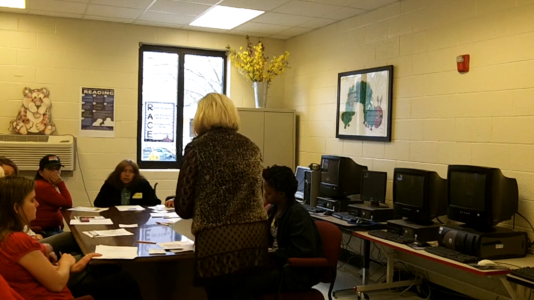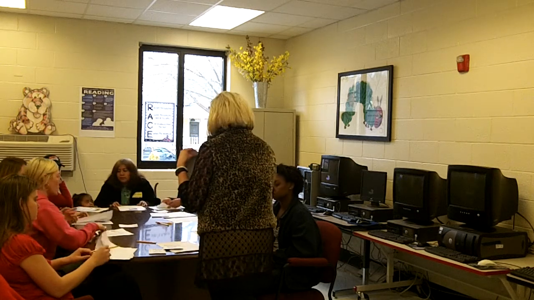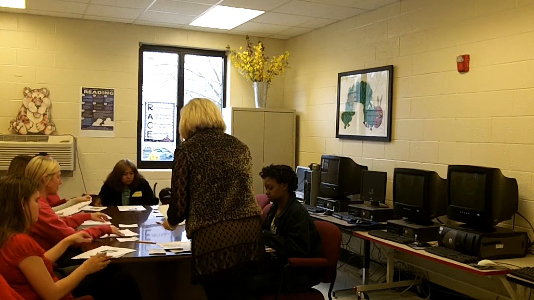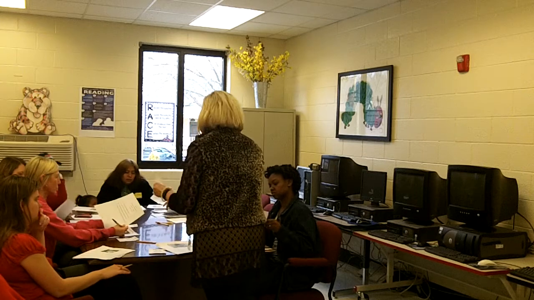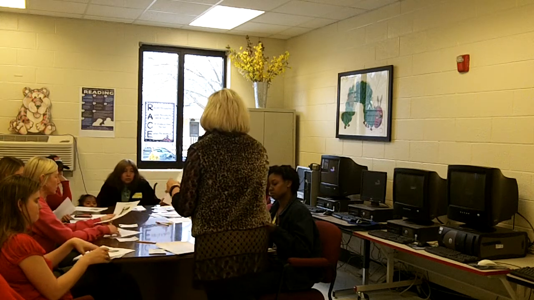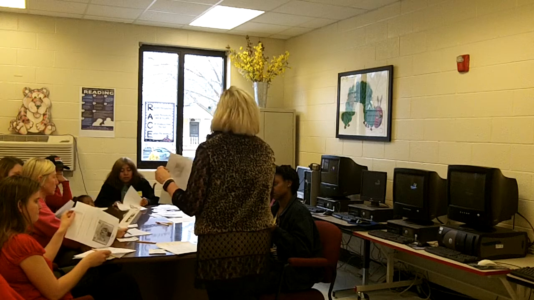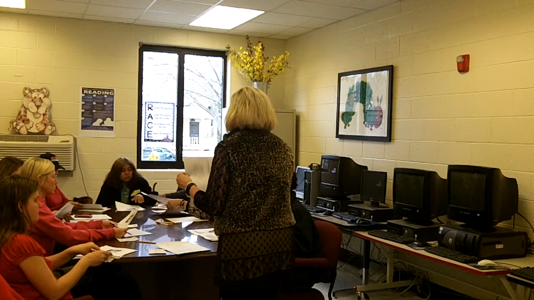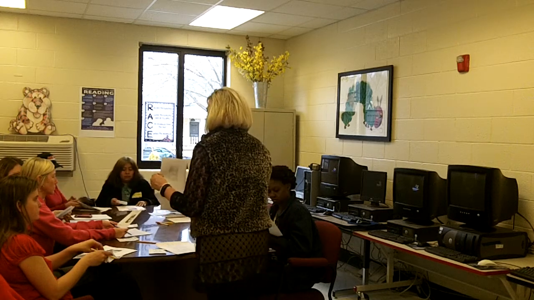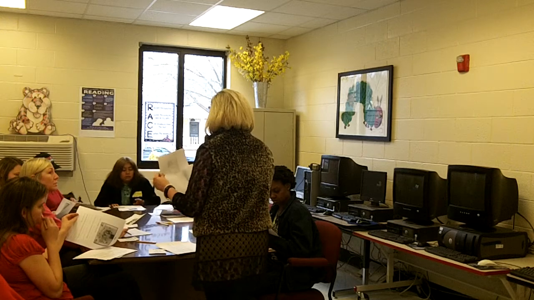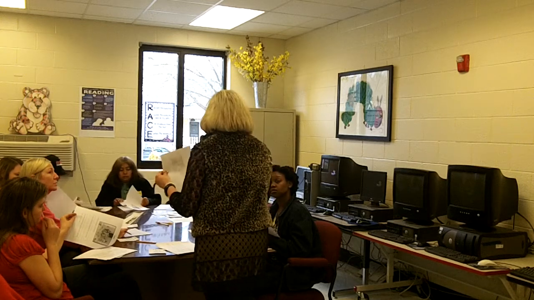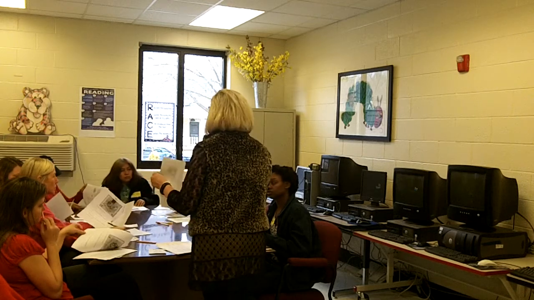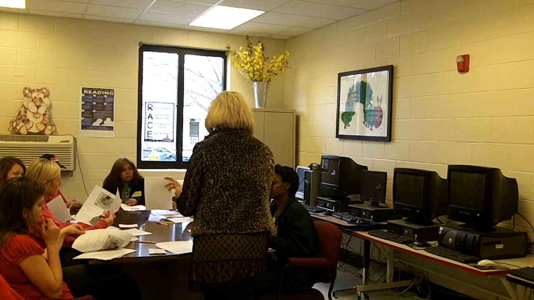So, if you want to look at your packet that looks like this, the first page, the front and back of the first page, Martin Luther King and family, is an example of what they might see in kindergarten. They do this in kindergarten, starting last year. The teacher would show them the picture, and she would ask them the questions and probably write their answers down, letting them dictate their answers to her.